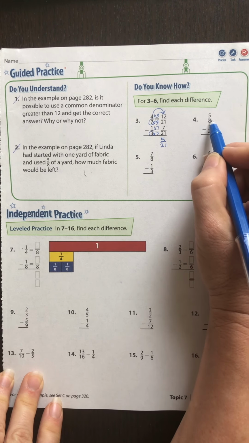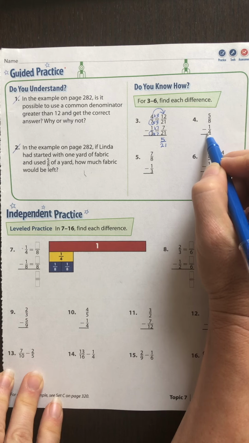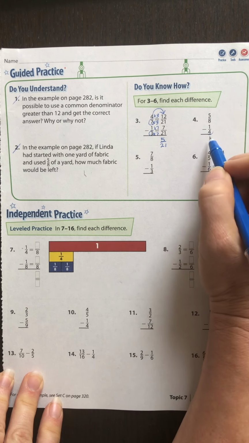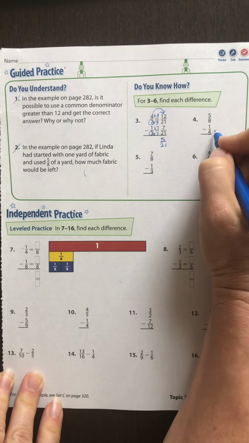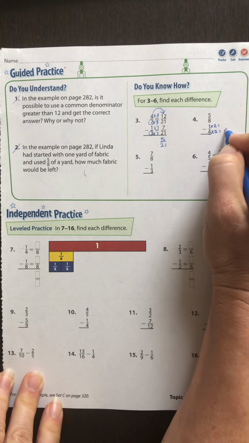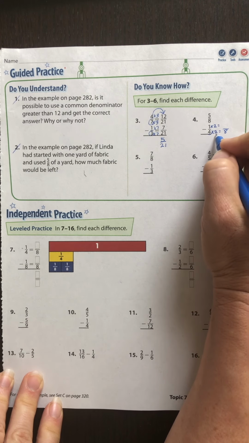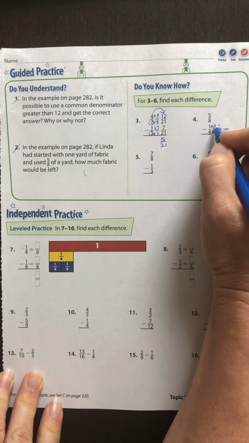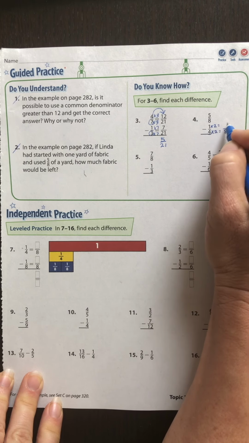Looking at the next problem, we have a denominator of 8 and a denominator of 4. I noticed that 8 is a multiple of 4. 2 is what we need to multiply our 4 times to get 8, so we can have a common denominator. So whatever we do to the denominator, we do to the numerator. 1 times 2 is 2.